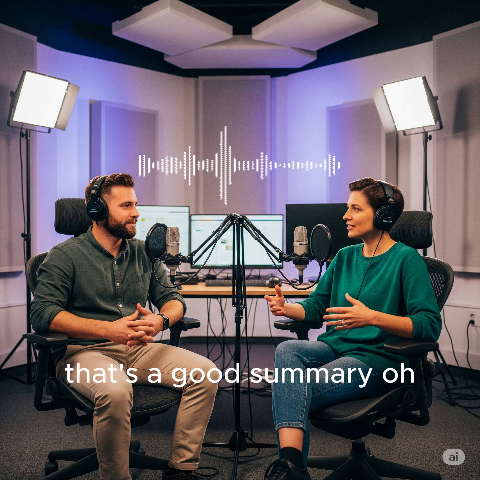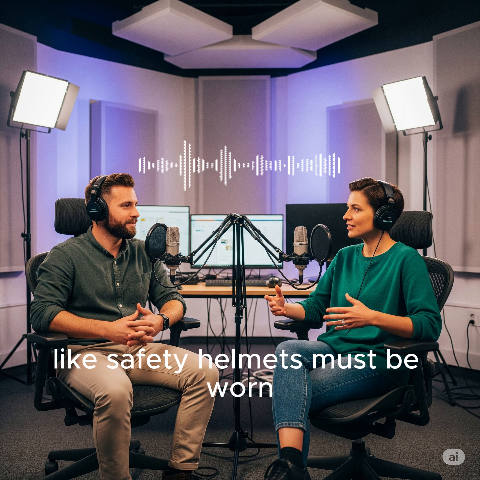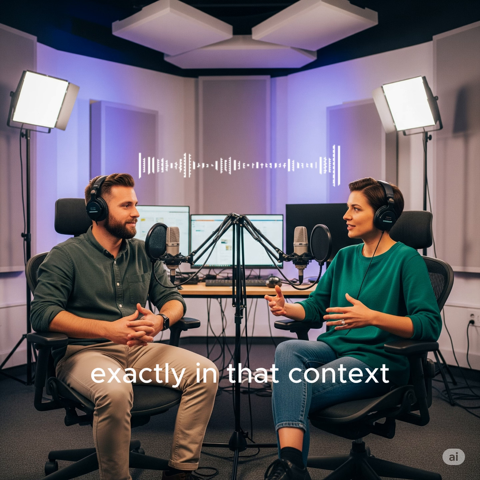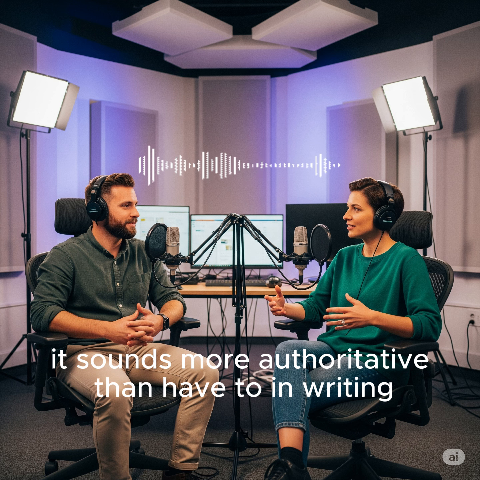That's a good summary. Oh, and one other place you see must a lot is on signs and official notices. Right, like safety helmets must be worn. Exactly. In that context, must conveys a very strong, non-negotiable official rule. It sounds more authoritative than have to in writing.